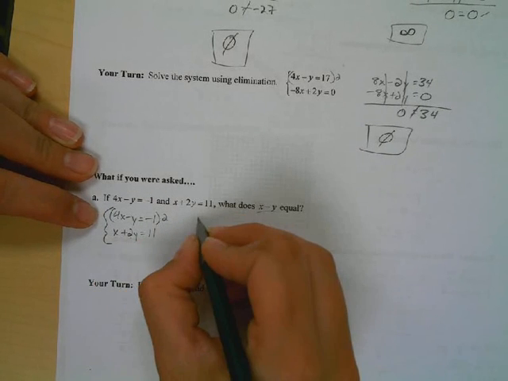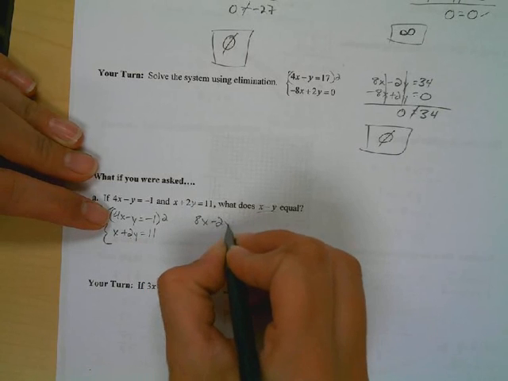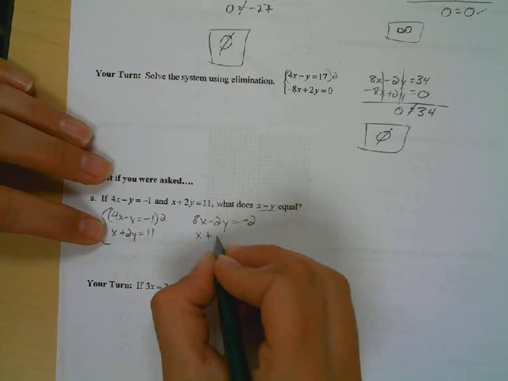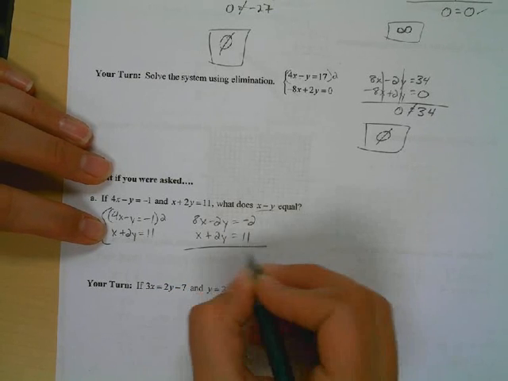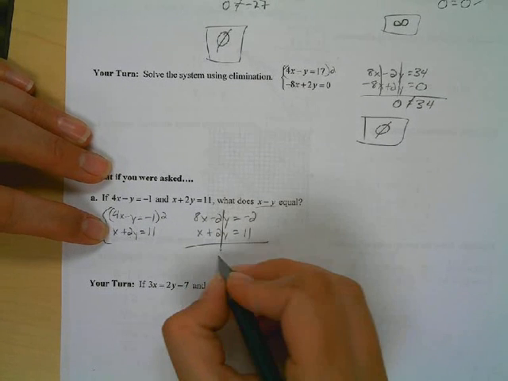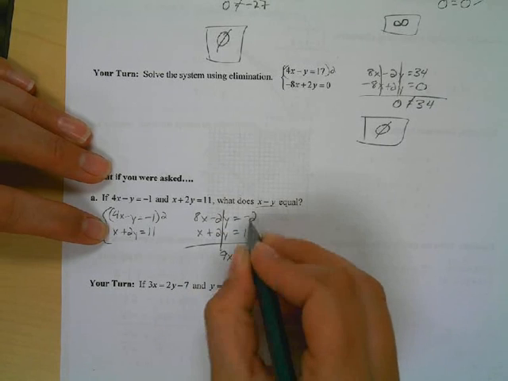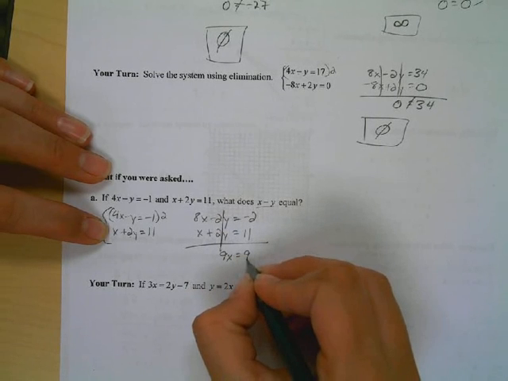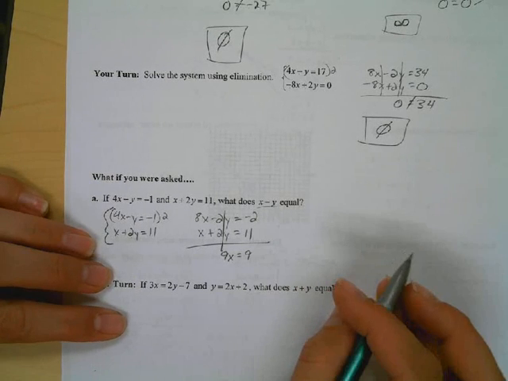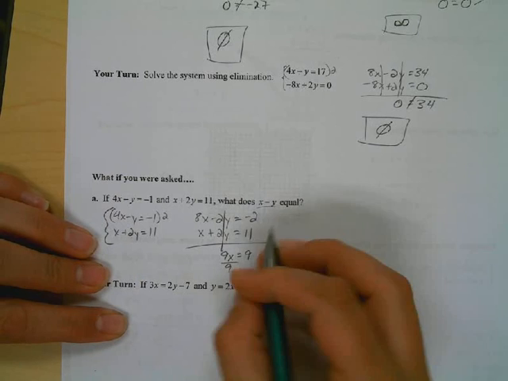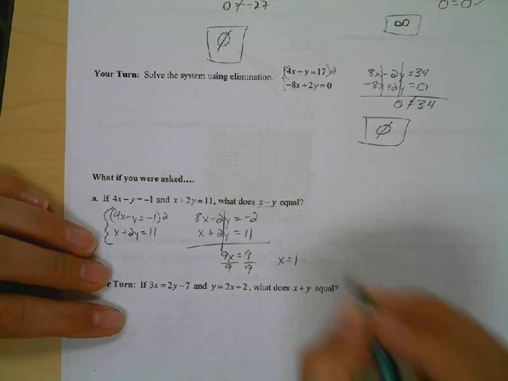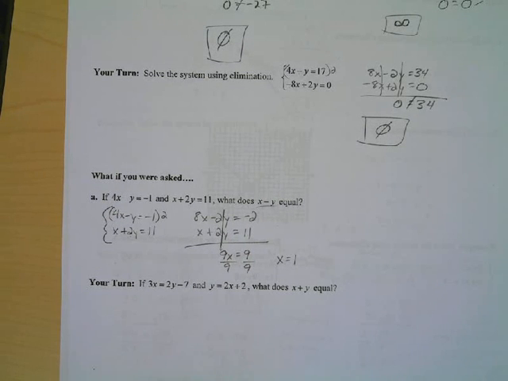So we get 8x minus 2y is equal to negative 2. Here I've got x plus 2y equals positive 11. Negative 2 and positive 2, there's my opposites, they're gone. 8x plus x is 9x. Negative 2 plus 11 is positive 9. Then divide by 9, and I get x is equal to 1. Okay, x is equal to 1.